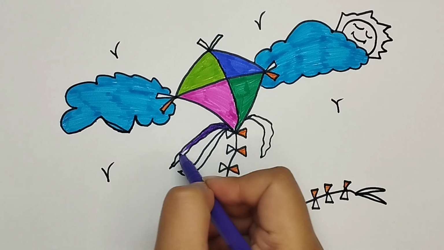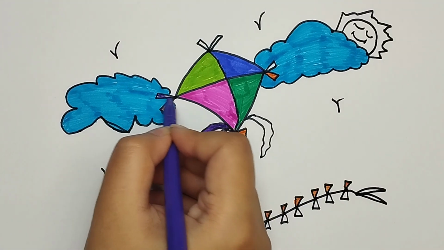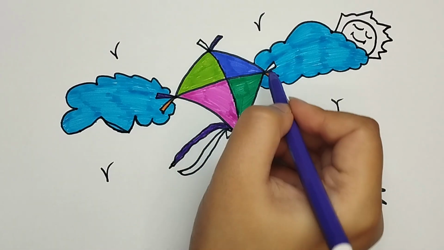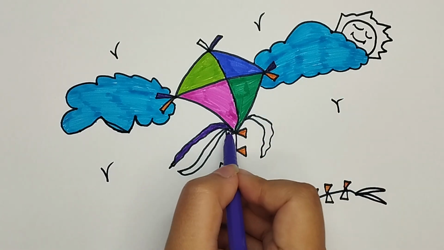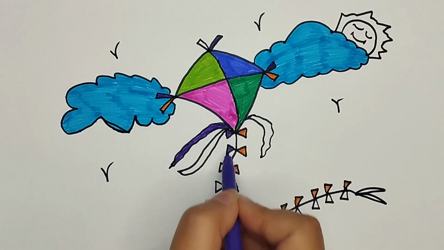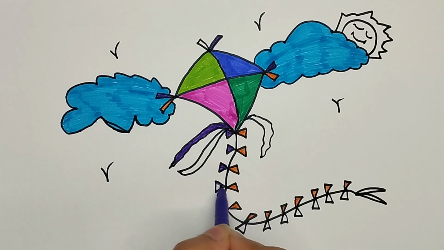This is your kite adventure, and you're the artist of the sky. Feel free to add extra details like a landscape below or even more kites soaring in the distance. Your imagination is the wind beneath their wings.